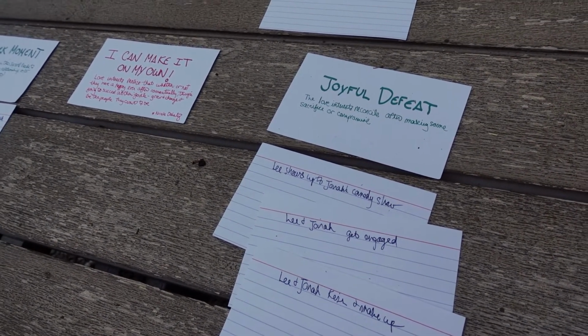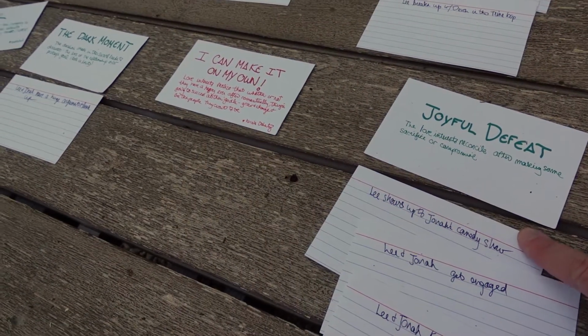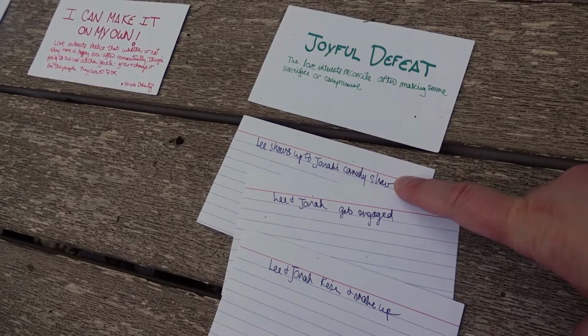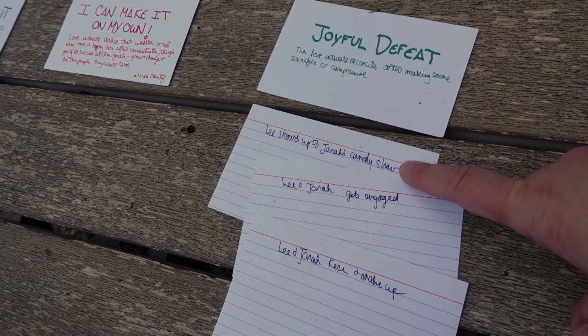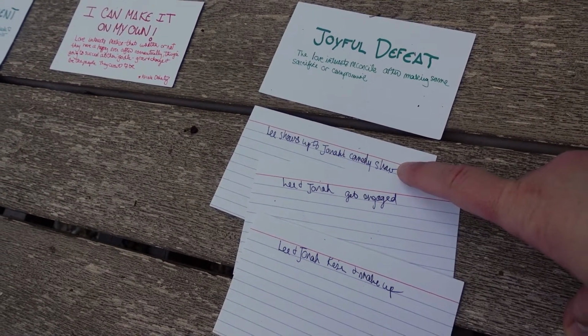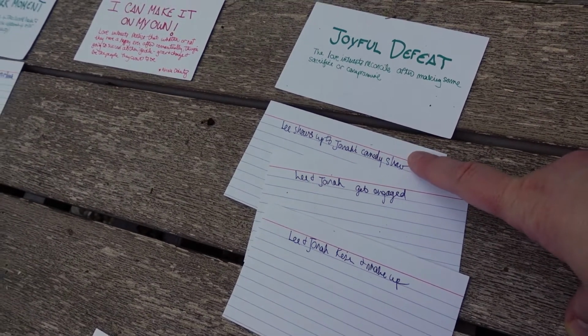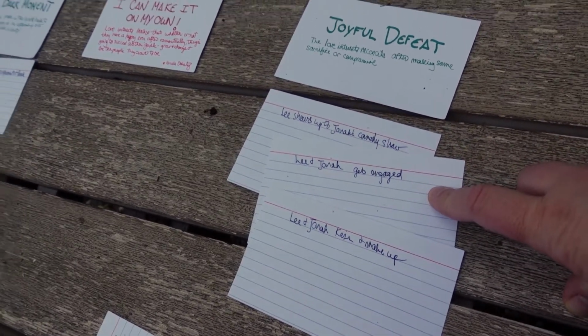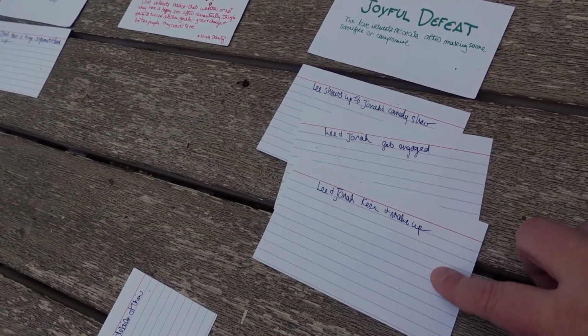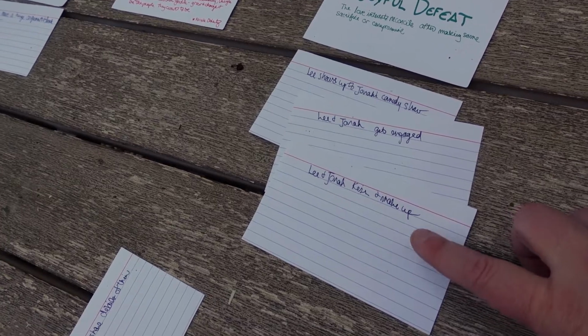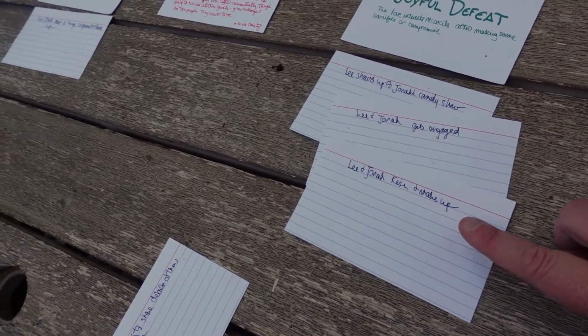There are three kinds of joyful defeat scenes. First, Lee shows up to Jonah's comedy show. This is at the very end, when they've been apart and Lee sees a butterfly on her way to the airport and decides she needs to see him. Lee and Jonah get engaged, like a post-credit scene. And Lee and Jonah kiss and make up, which happens, I know, after the comedy show.